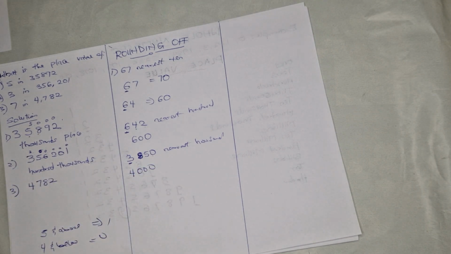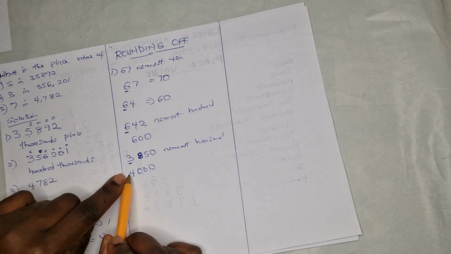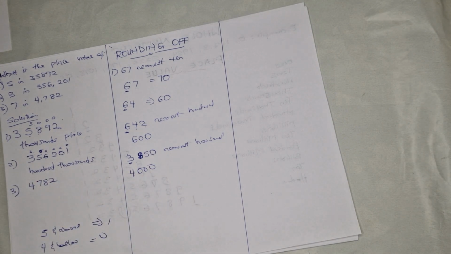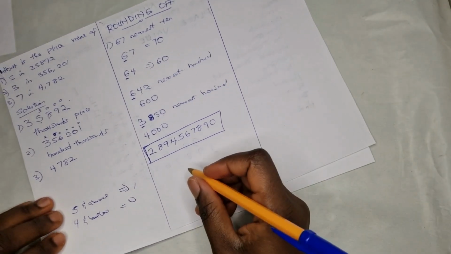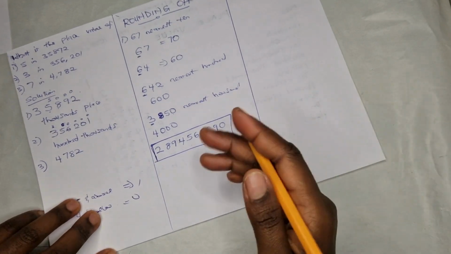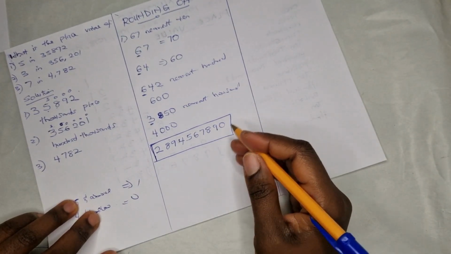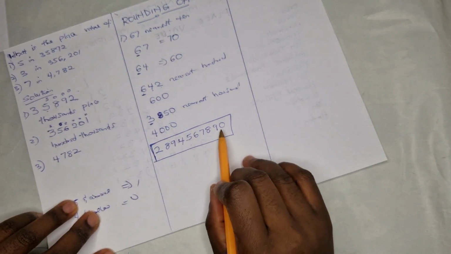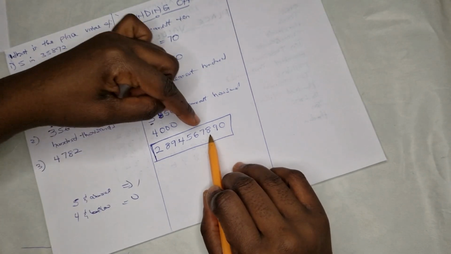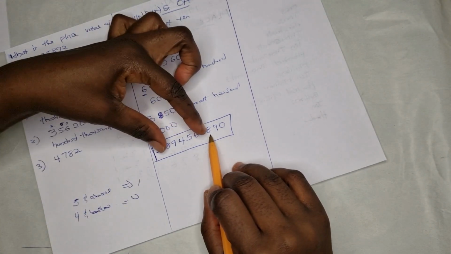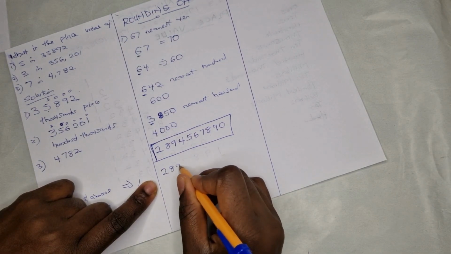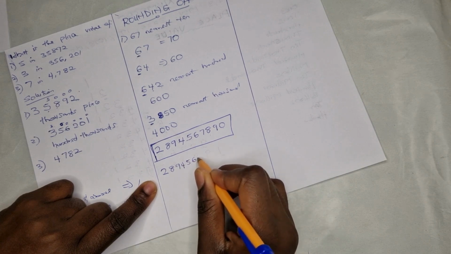Now, sometimes it is not just the first number that we have to round off. It might be a number in between, in the middle of a specific number. Now, we will be rounding off this number to the nearest 100, 1,000, million, and billion. If you want to round it off to the nearest 100, this is 1, 2, 3. That means we will be considering this 8. So we write all the numbers that are before the 8, so we'll be having 2, 8, 9, 4, 5, 6, 7.